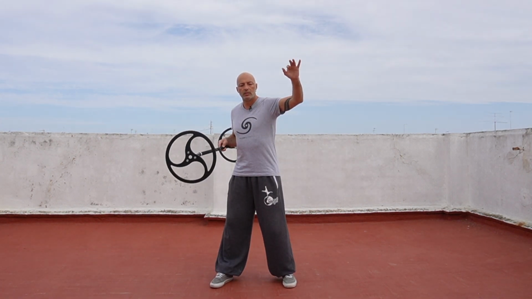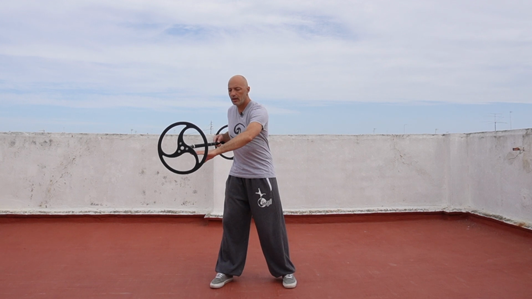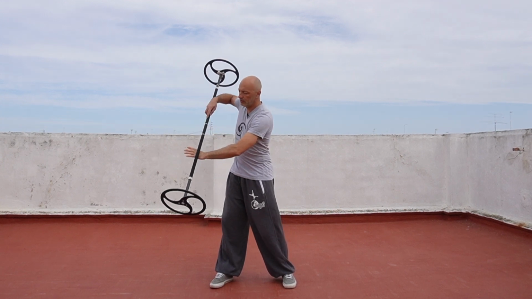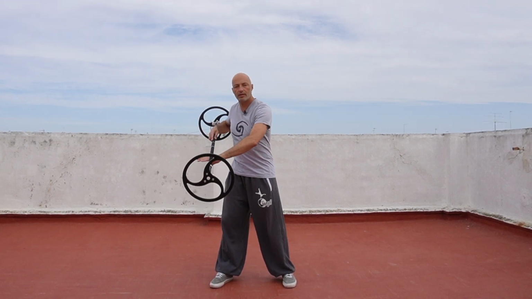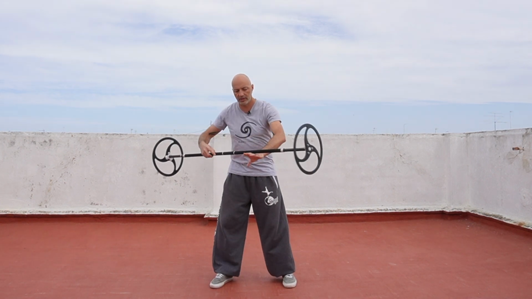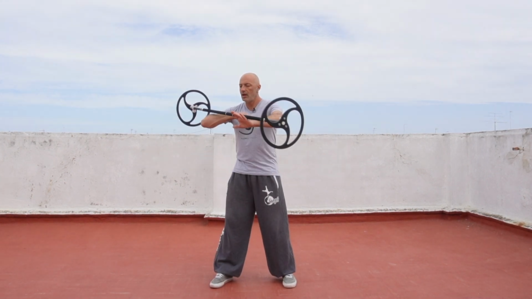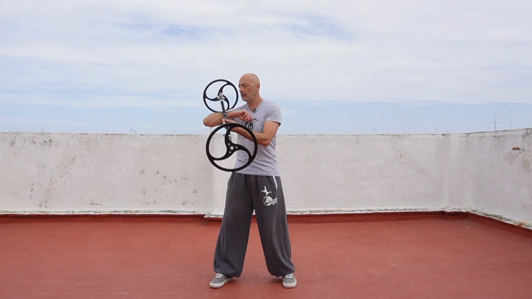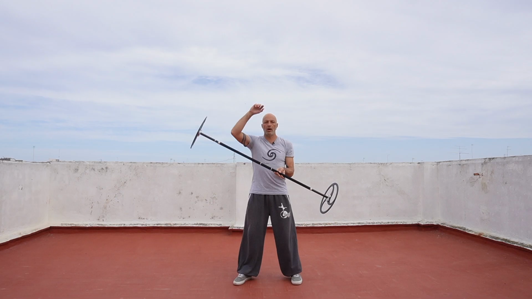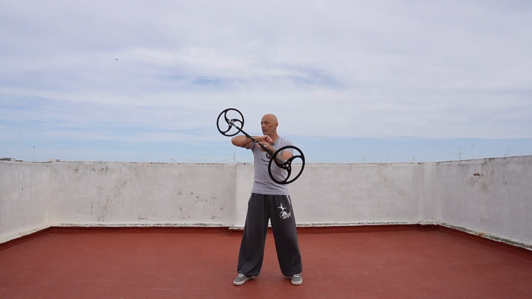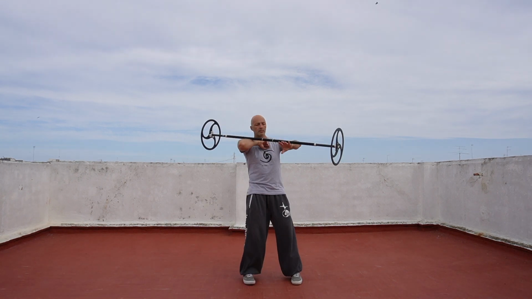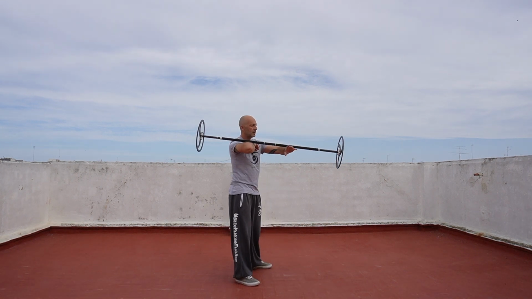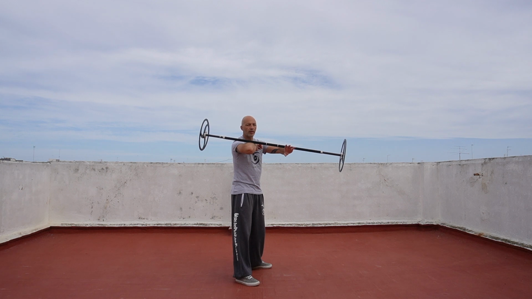My left hand, the back of the hand, will be placed under my dragon staff in front of me, off center, and the second will be on my forearm, arm folded, like this. This is the stance I'm going to start with.